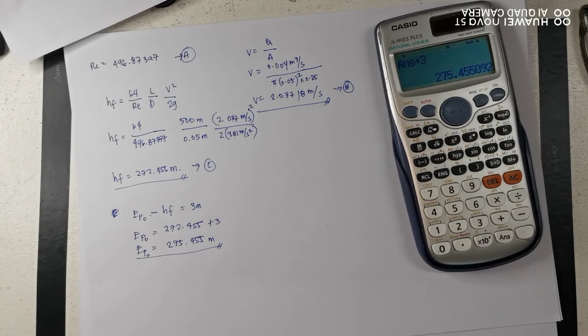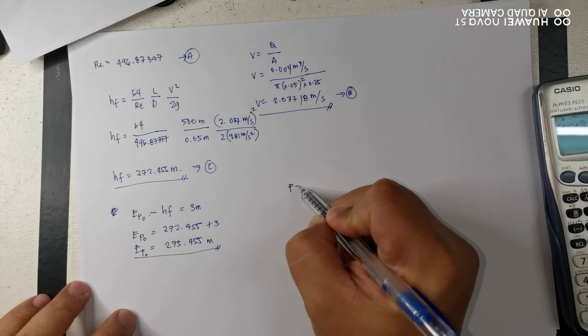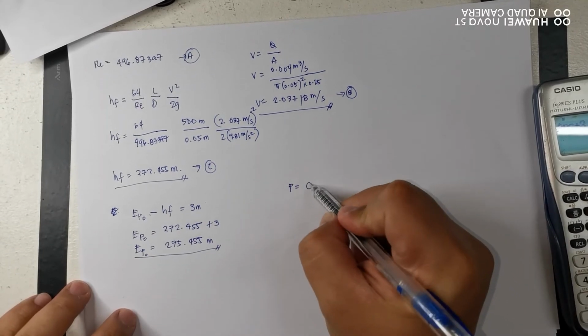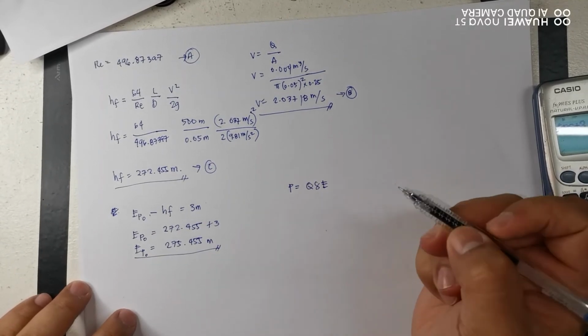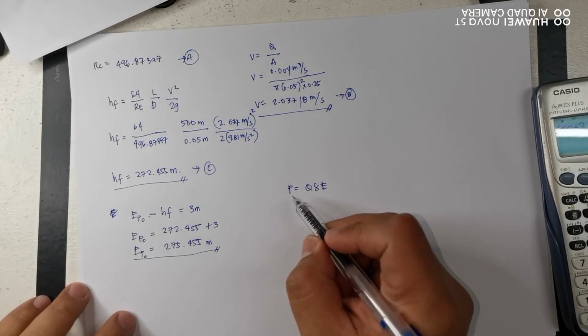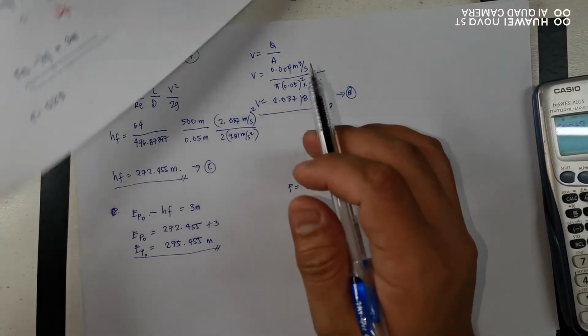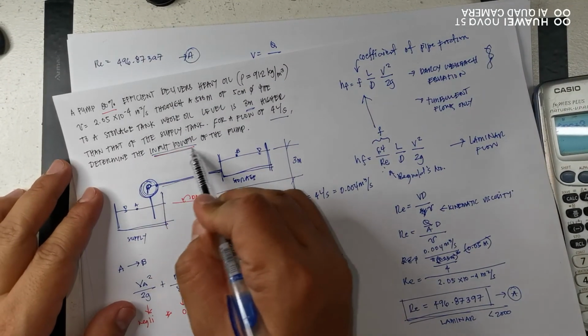So, paano natin ngayon solve si power? Kung kaninang formula natin, si power ay equal to Q gamma E. So, ang gusto natin makuha ngayon is si power input. Tama ba? Ang nasa problem natin ay si input power.